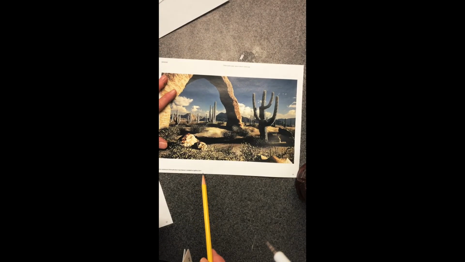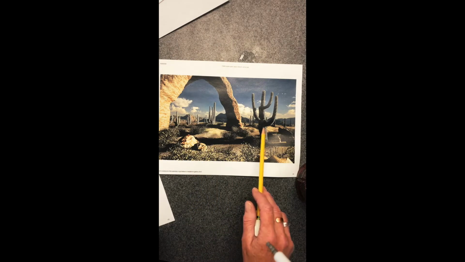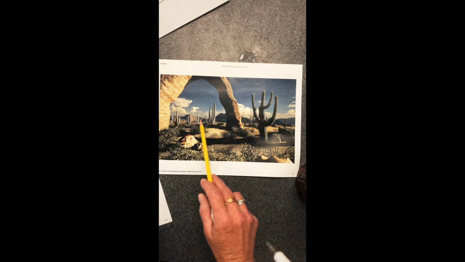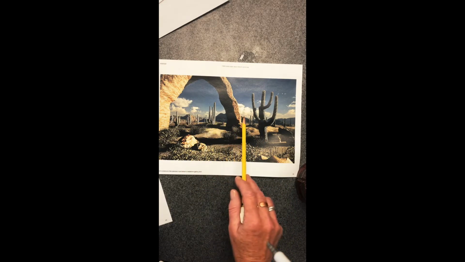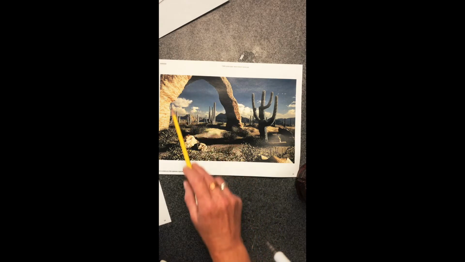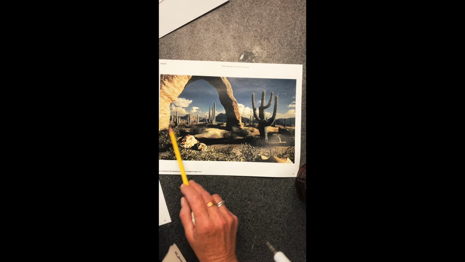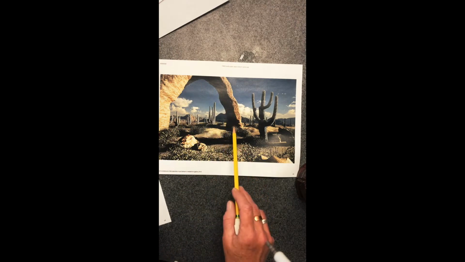This would be an example of a desert landscape. We also have foreground with the plants and the rocks. Middle ground would be established within the cacti, and then there are hills or mountains in the distance. The large rock here would be considered either part of your foreground or middle ground. Over here it's a little bit closer, but then it goes off toward the middle.